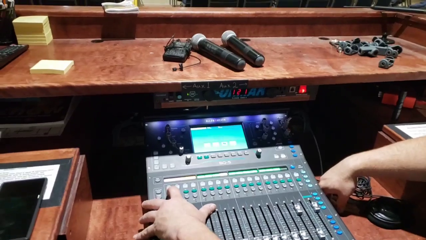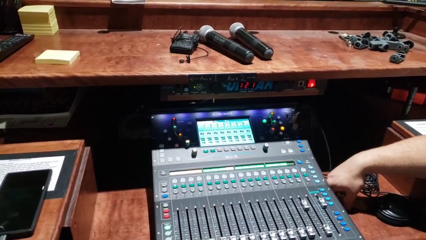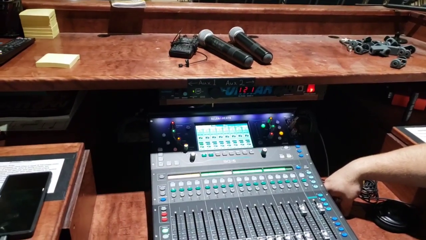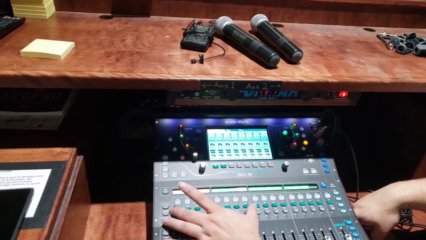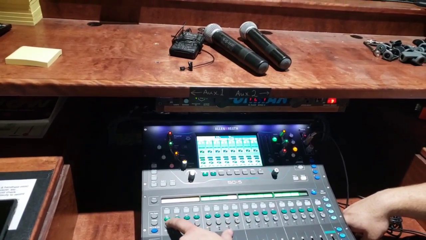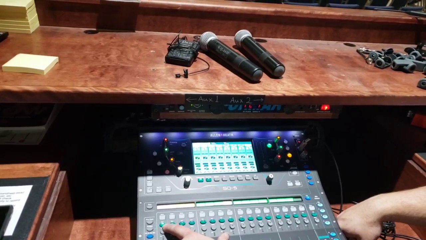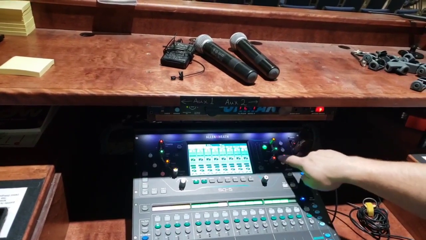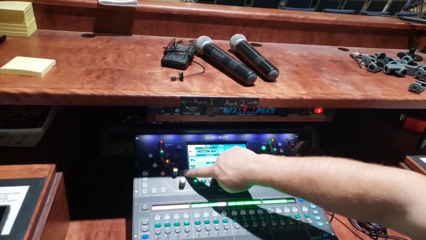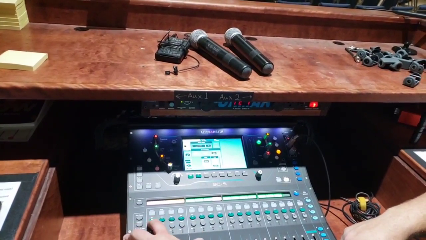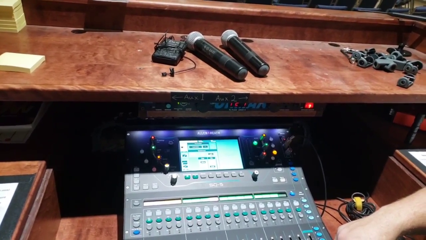So when we hit select on any channel, we'll first see the bank of 8 show up. So this will show you the first 8 faders. But the fact that we have the select light on there, these controls, your EQ, preamp, high pass, gate, and compressor are all active to whatever channel is selected.